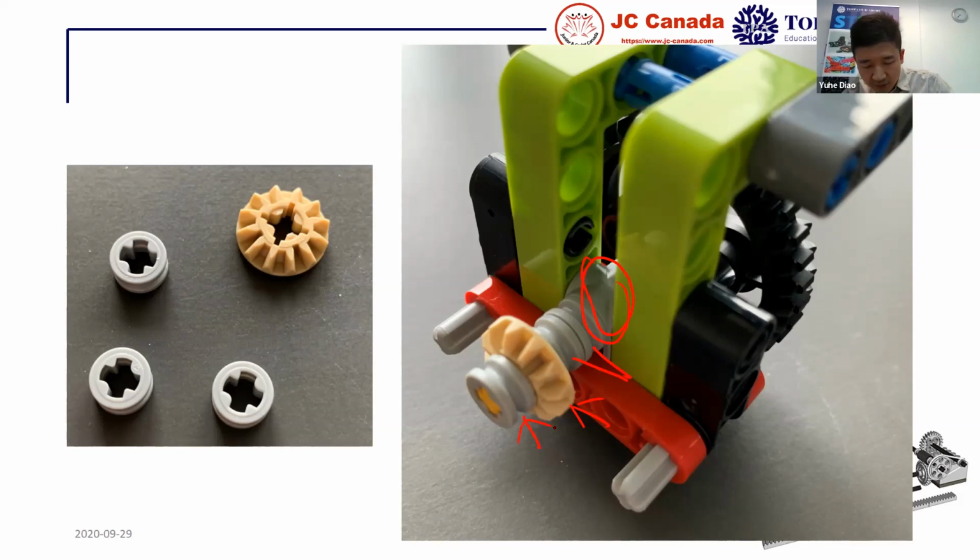This light yellow gear is a half gear, but the black one is a full one, right? So three bushes and one gear. Because the middle of the connector is a pinhole but we use axles to put this in the pinhole, we can rotate the gear, right?